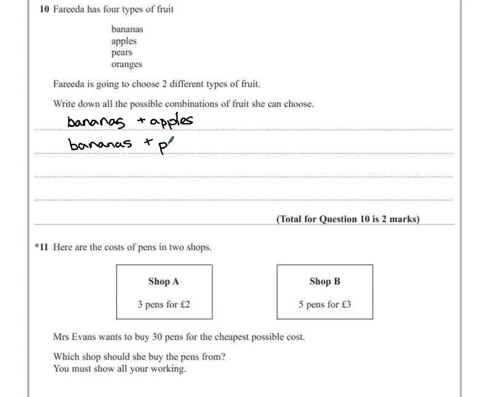So notice I'm trying to keep the first one the same all the time until we've had every combination that involves bananas. It helps to keep you organised, make sure you're not repeating anything, and making sure that you don't miss anything out. Although I wrote oranges first, it's generally a better idea if you keep bananas at the beginning for this one. Now we've exhausted all the options with bananas, and quite happily say I've come up with everything that does involve bananas. So next we look at the combinations with apples.